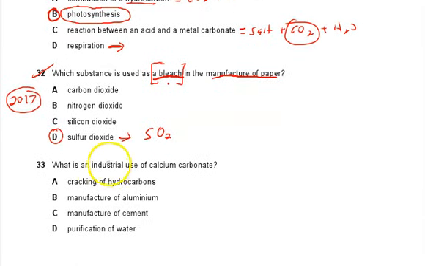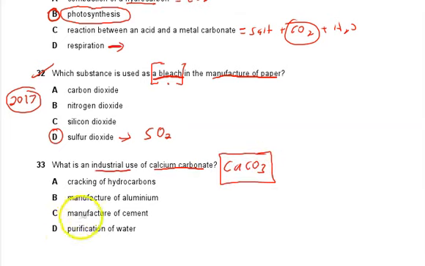Okay, now we go to 33. What is the industrial use for calcium carbonate? So for cracking of hydrocarbon, we do not need calcium carbonate. So C is your answer. Manufacturing of cement. It's because calcium carbonate will be used to produce slag in the process of producing iron from hematite.